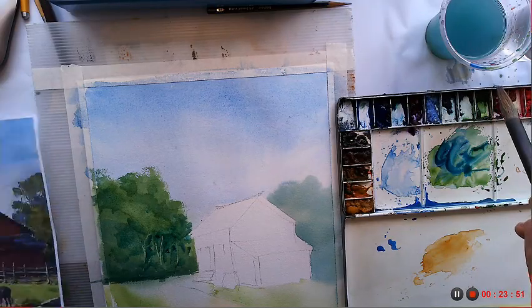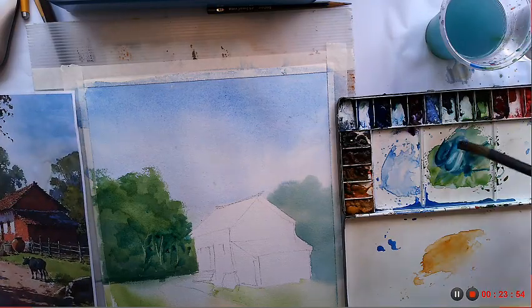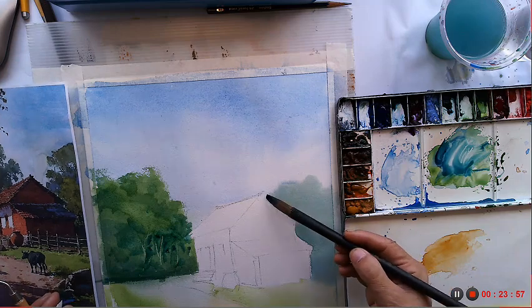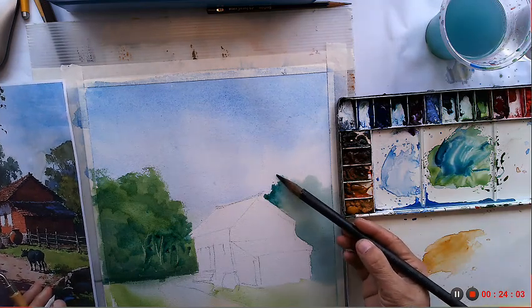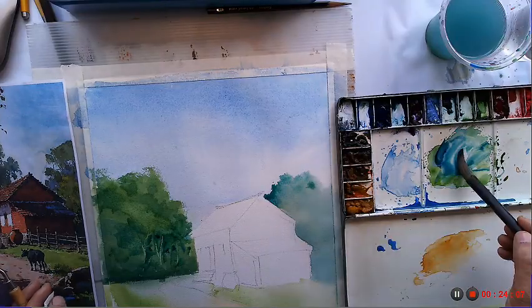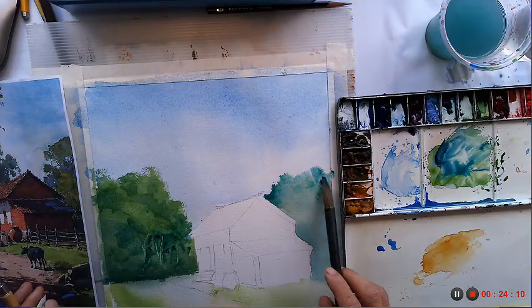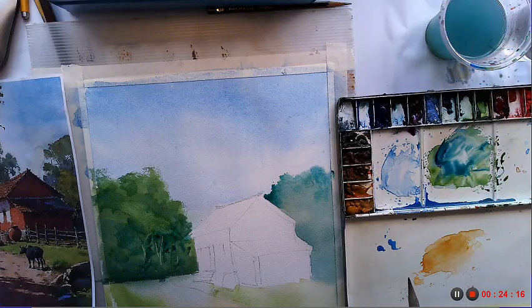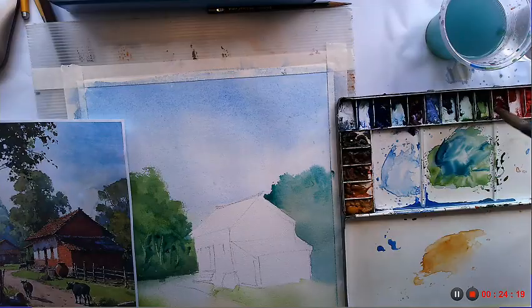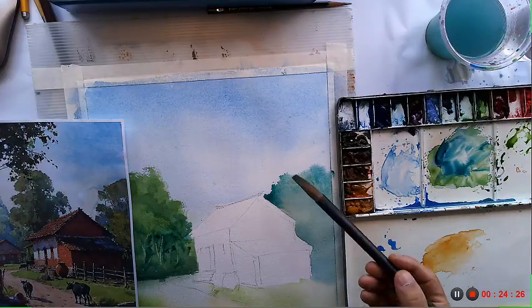Then I will need to handle the one on the right. So the one on the right, the very far end, is very purplish. So carefully map out. Carefully map out. Okay, so the one on the top over here, back to the more green. Okay, so I'm using more sap green.